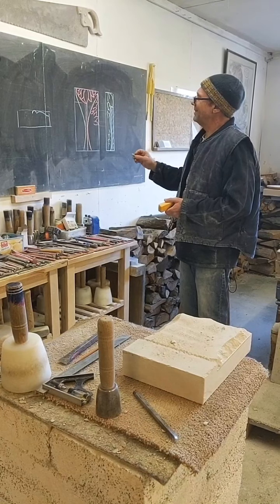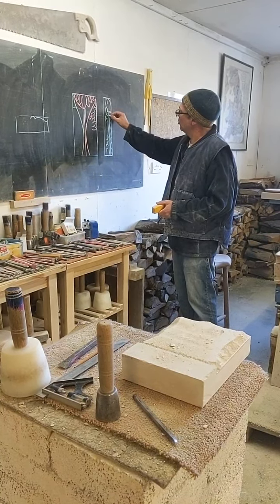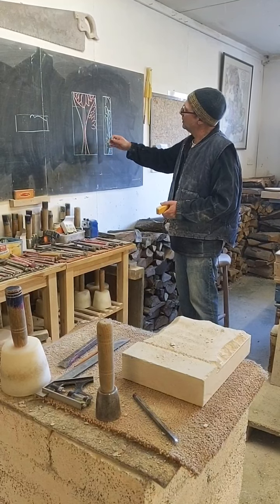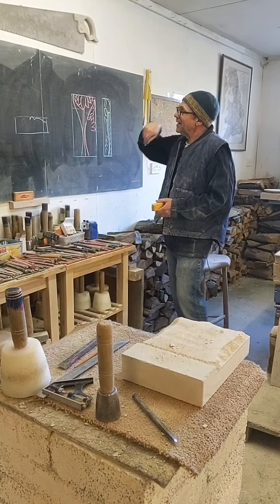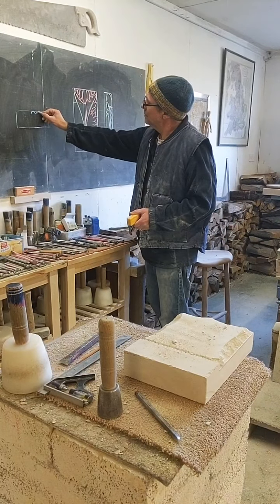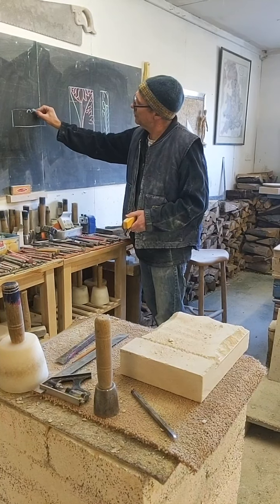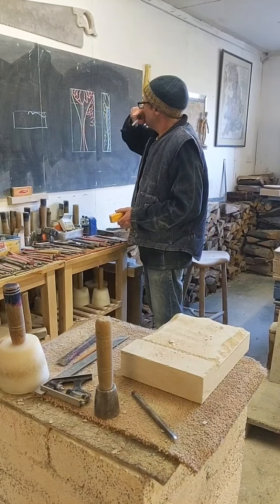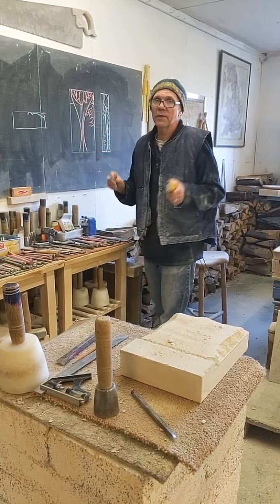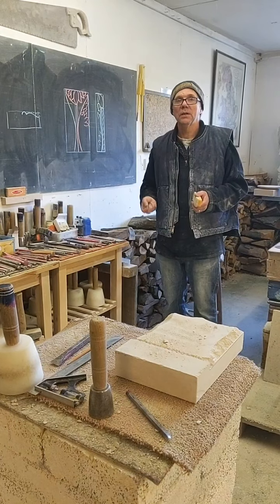So basically, stage one is this check out. Stage two, you cut this curve out. Stage three, cut that out of the curve. Just do a V cut up there, straight up there. And then you can start the detailing. Then you can start the carving.